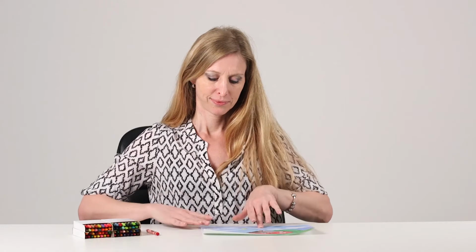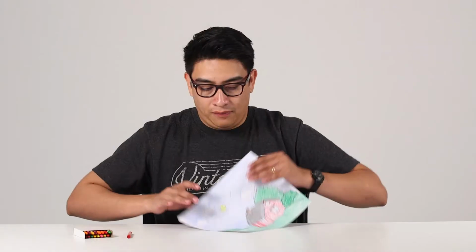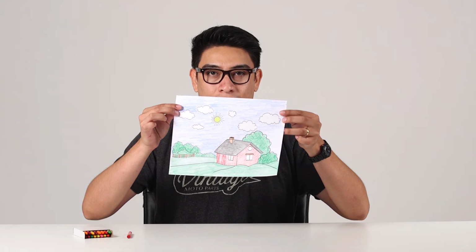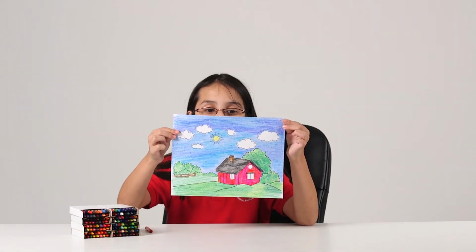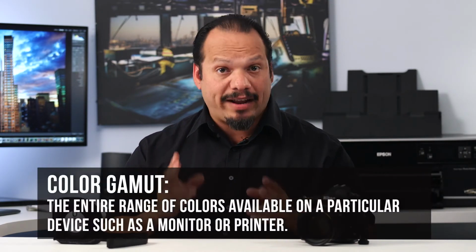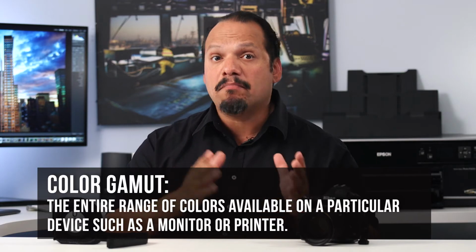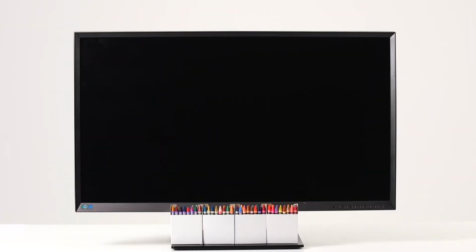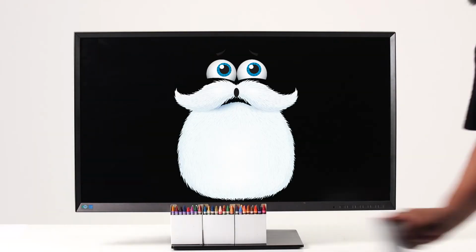Now, in the house example, we know that the results can be different because, hey, having more crayons available to you in a pack will always mean that you can make richer pictures. The amount of crayons that are available to each monitor is known as a color gamut and can vary from monitor to monitor. Less expensive monitors, smaller gamut. More expensive monitors, larger gamut. Even over time, monitors can lose color as they age.